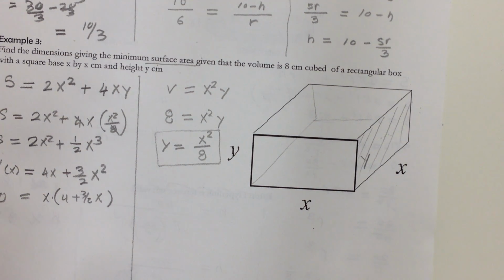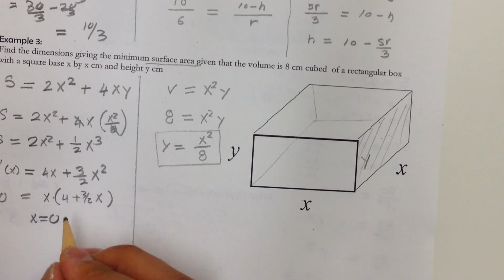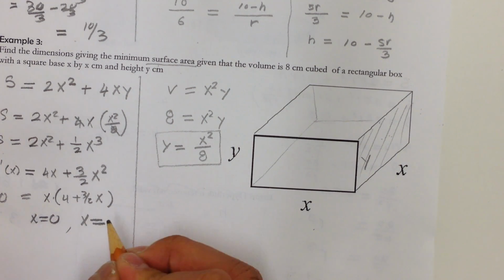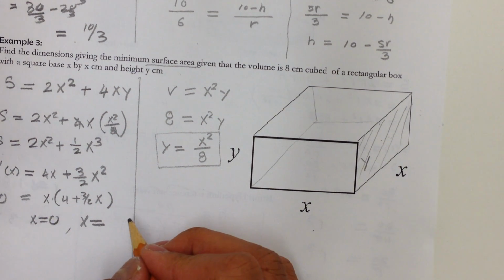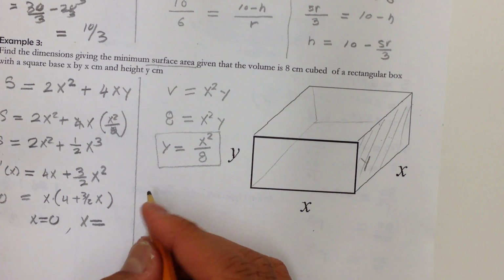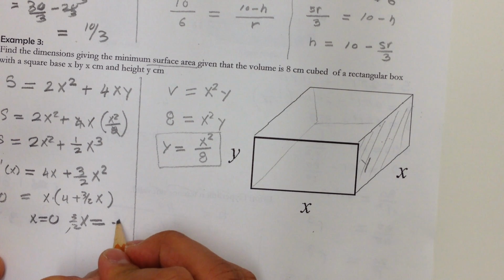You either have x equals 0, or you have x equals negative something.